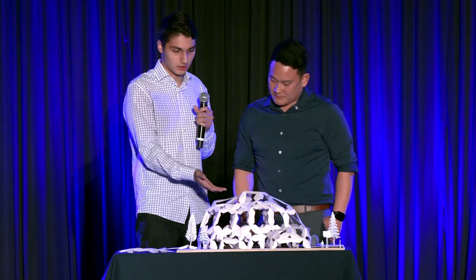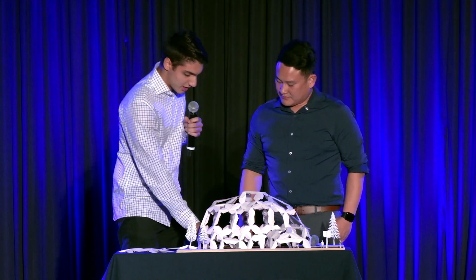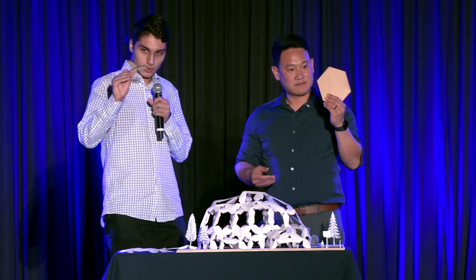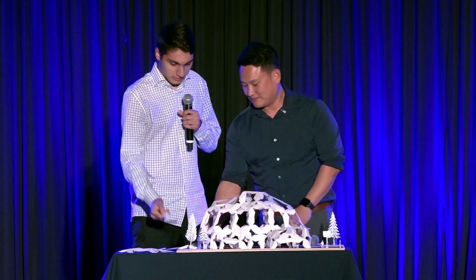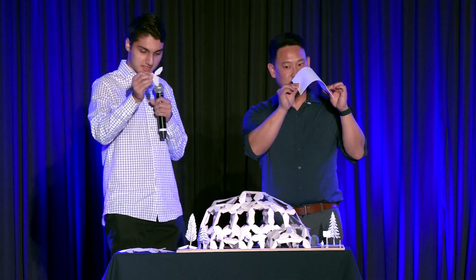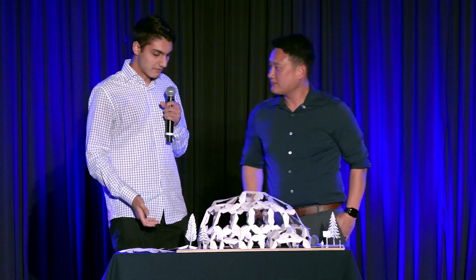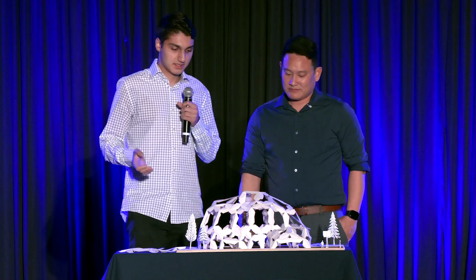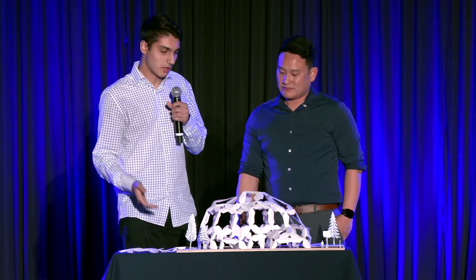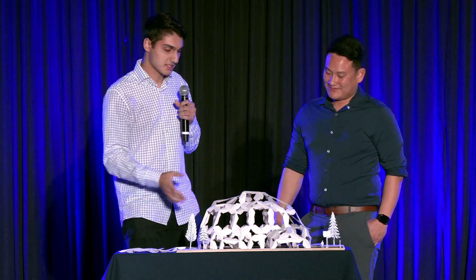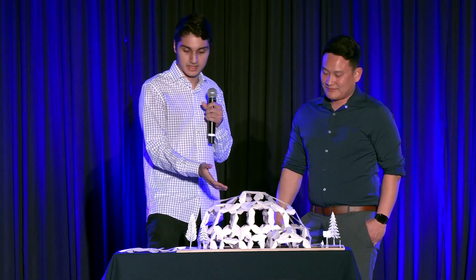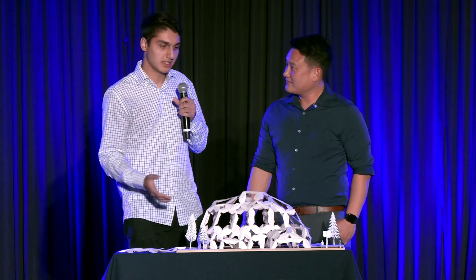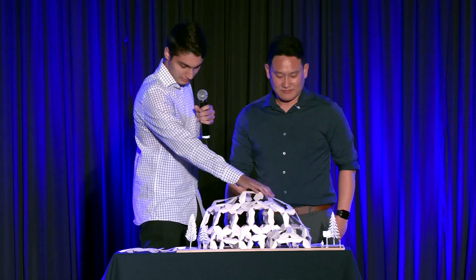I was thinking, should my pavilion be a small pavilion or a larger one? What material should I use? Rigid like wood? Flexible like foam sheets? And I eventually settled with 3-ply bristol paper. This would allow the rigidity, it would be laser cut, and it'd give the rigidity to support the large-scale pavilion, and it'd also have the flexibility to allow the tolerances within the pavilion.